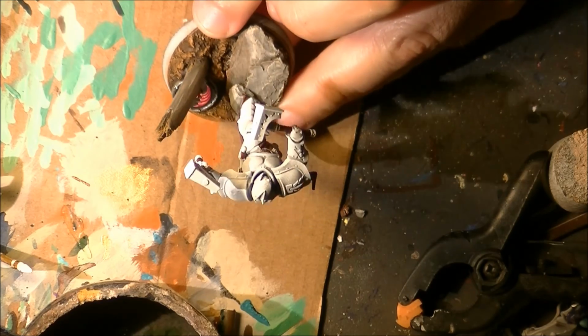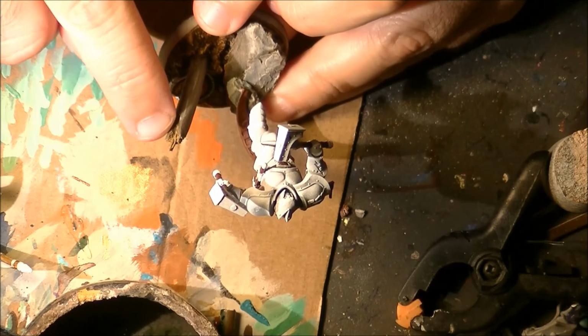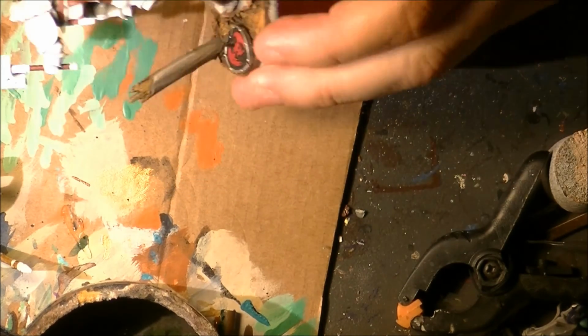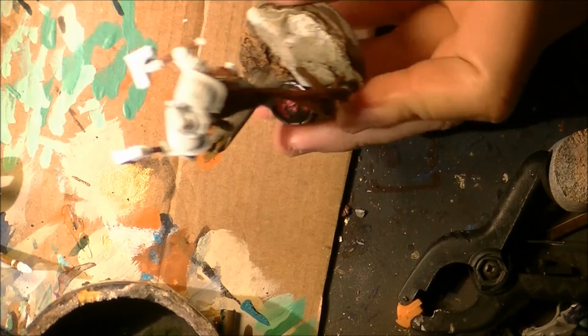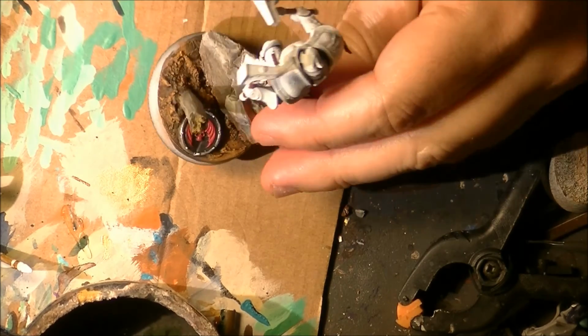I hope you find this tutorial interesting. See that the wash, what it's accumulating, is giving a very nice touch. So I like a lot how it's ended up. I think it looks pretty natural, and I'm very happy.